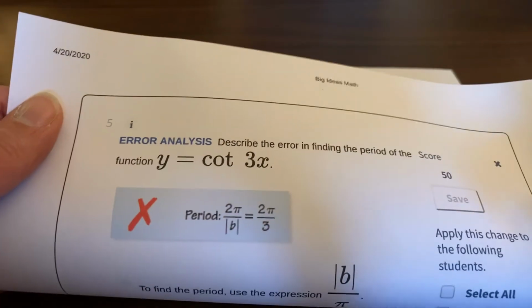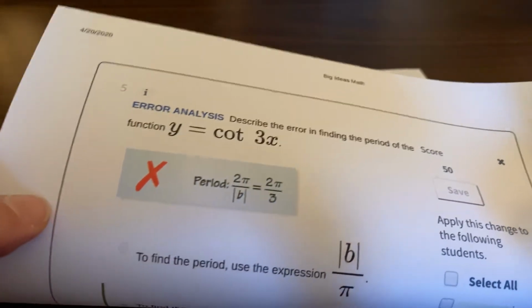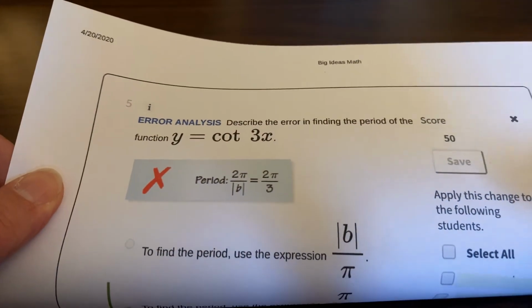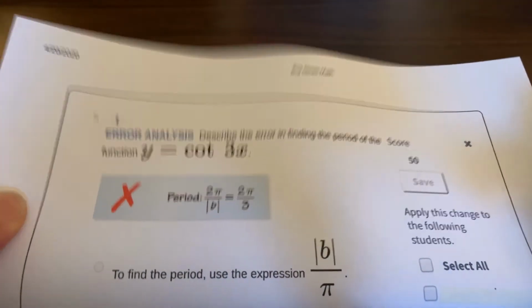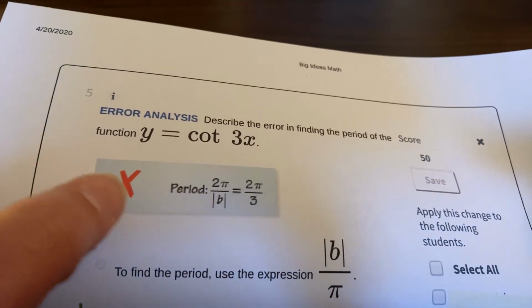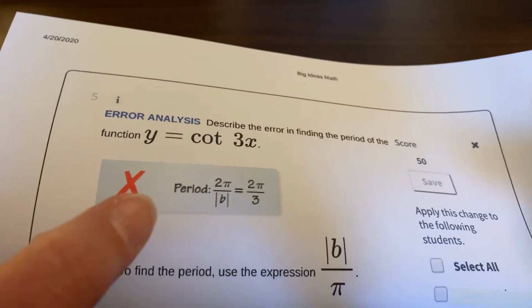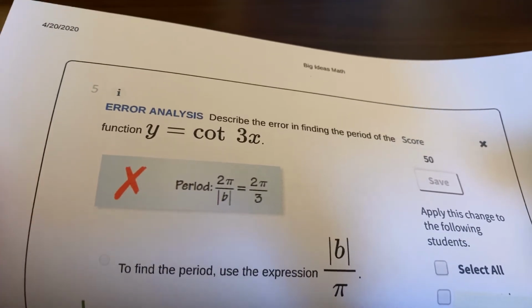And question number 5 was an error analysis problem. You had to describe the error in finding the period of the function y equals cotangent of 3x, and they have the period is 2 pi over b, and so it's 2 pi over 3. You should see that 2 pi and be like, I don't think so.